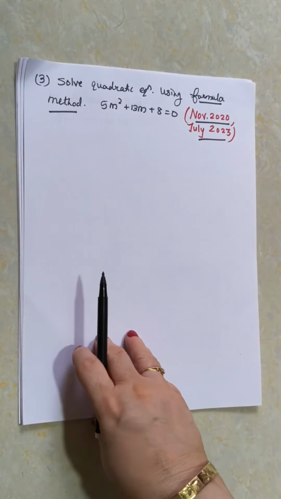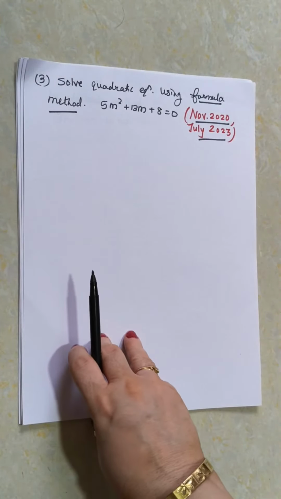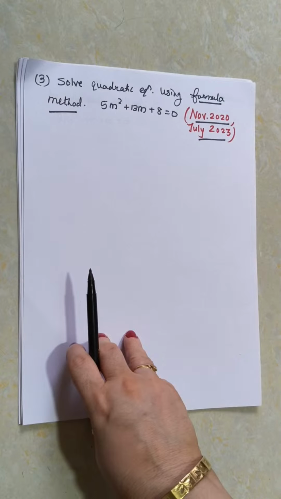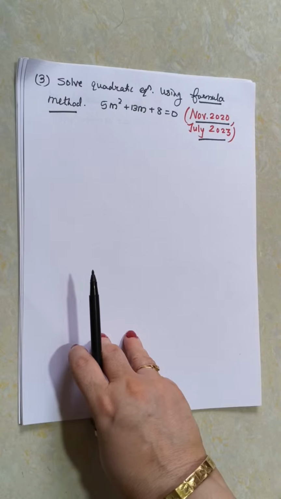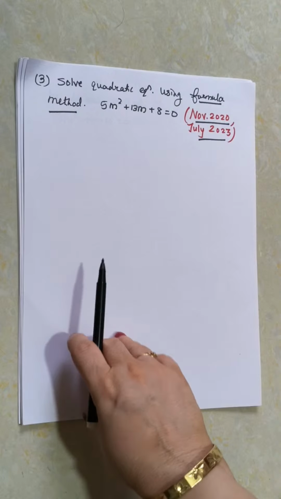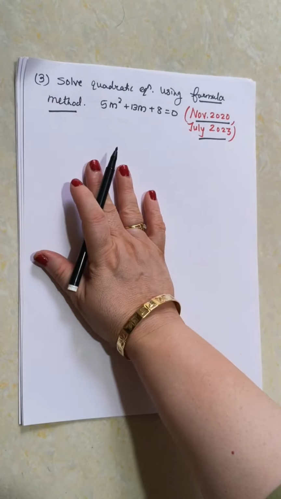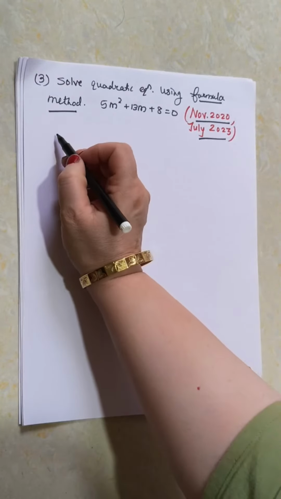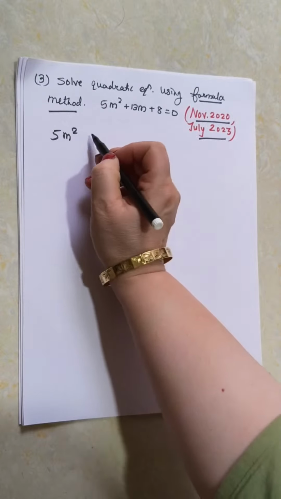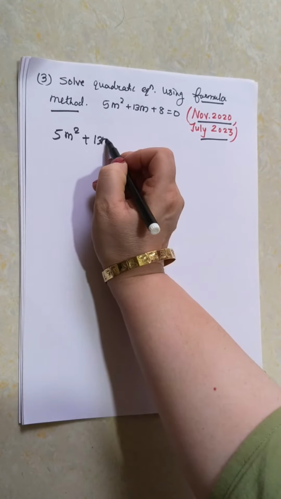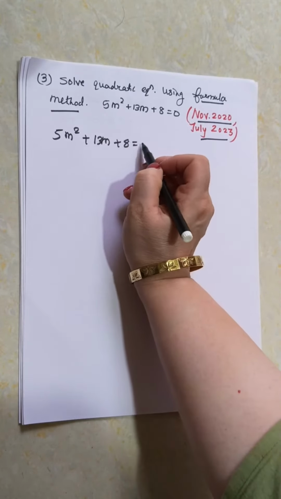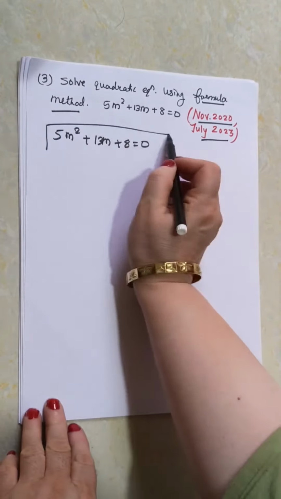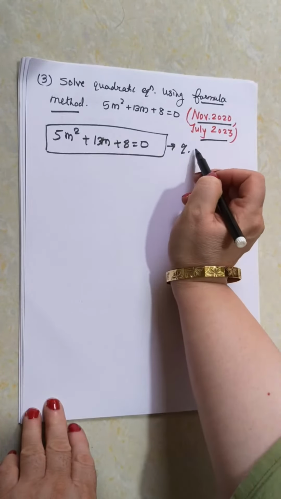According to me, for 2 marks generally they are asking for factorization, and for 3 marks only they are asking formula method, is my personal observation. So 2 marks factorization, 3 marks formula. So which is the quadratic equation? 5m square plus 13m plus 8 is equals to 0. So this is my quadratic equation.